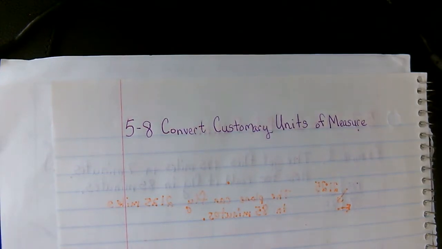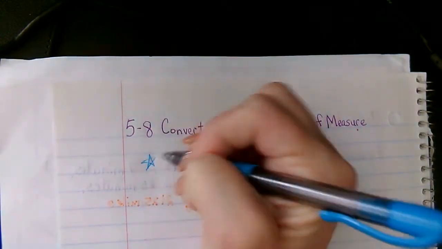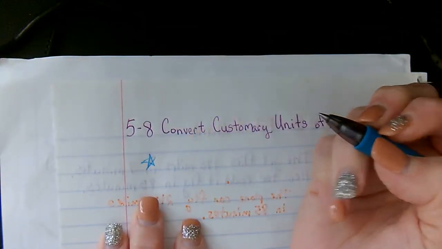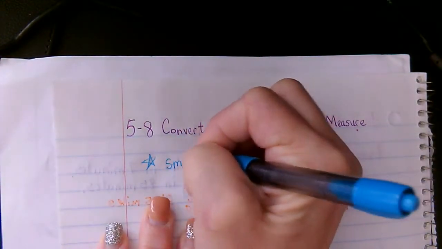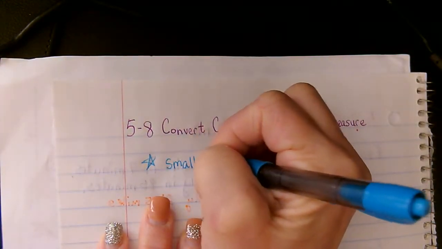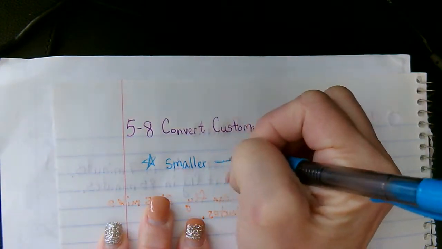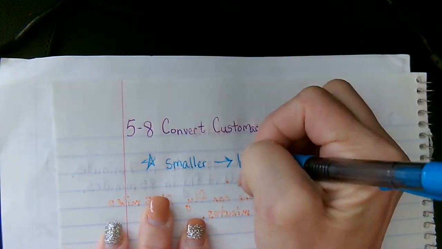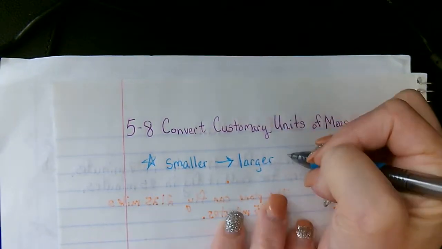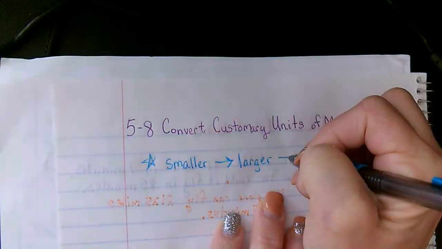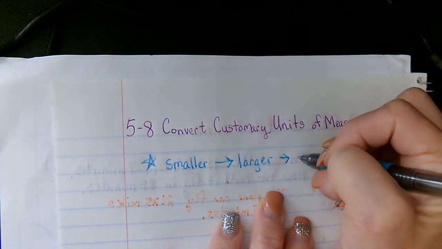Alright. One key thing we need to know when we're converting measure is if you go from smaller units to larger, then you divide. Just important to keep that in mind, okay?